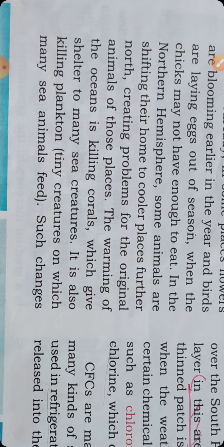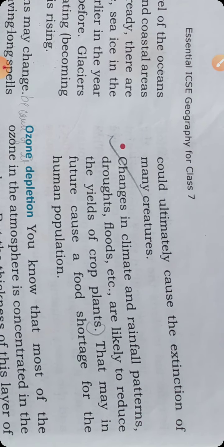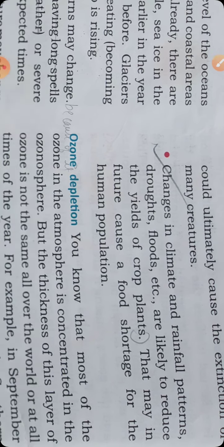It also killed plankton, the tiny creatures on which many sea animals feed. So such changes, what will happen? Such changes could ultimately cause the extinction of many creatures. Change in the climate and rainfall patterns, drought, flood, etc., are likely to reduce the yield of crop plants. That may in future cause food shortage for the human population.